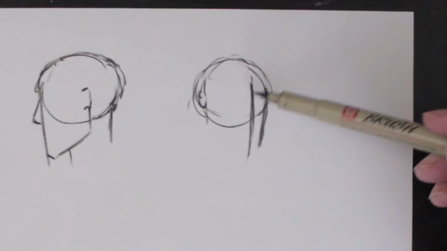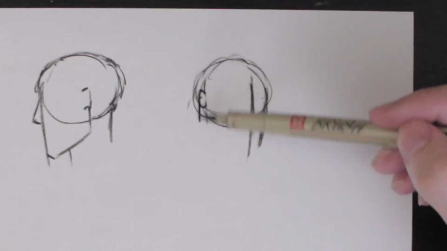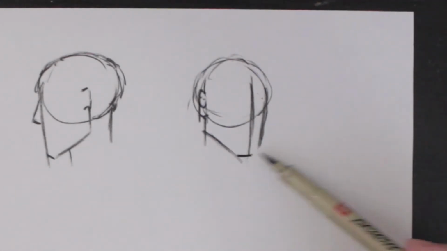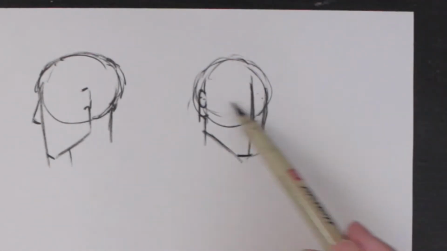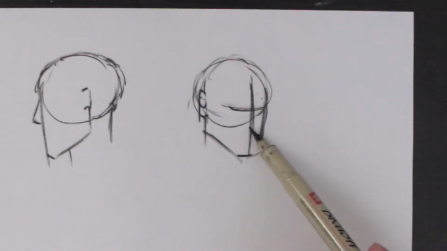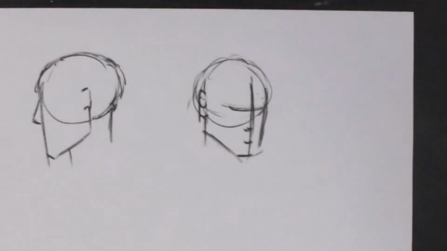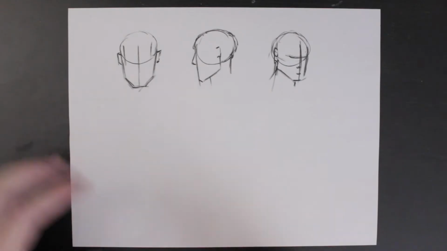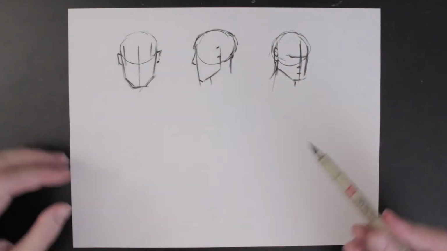The ear is kind of behind the head. So the ear can come down here, jaw comes down, etc. And you have the eyes coming across, eyebrows, nose, mouth. Very loose, not perfect, but this is just basic concepts to help you start these different views.